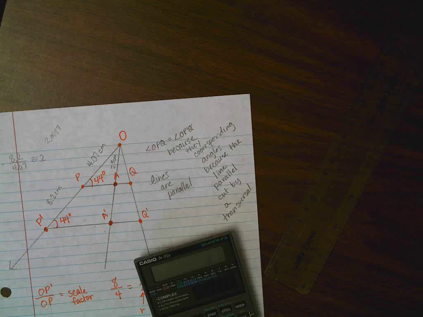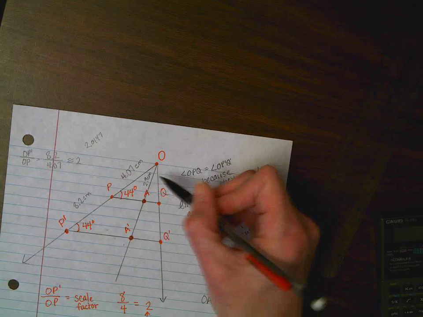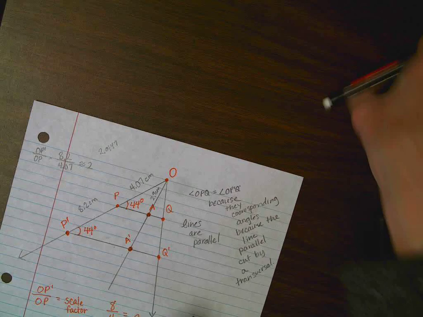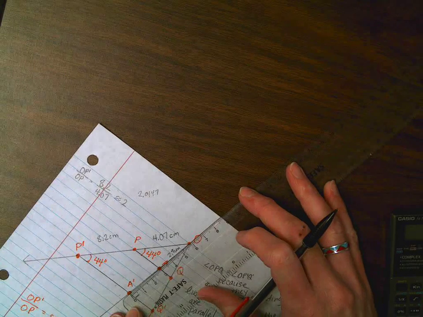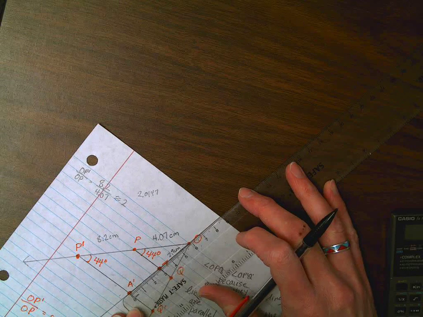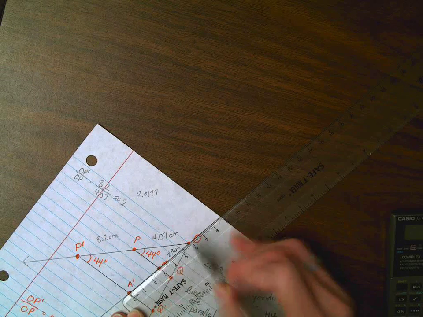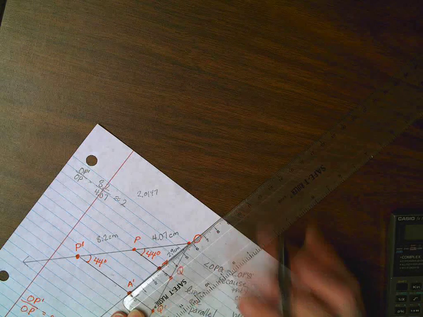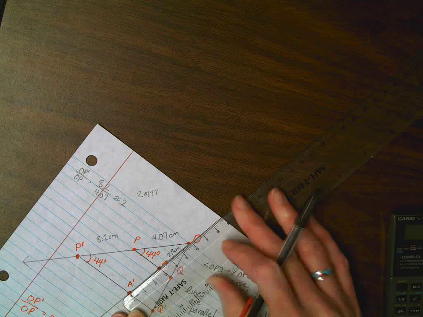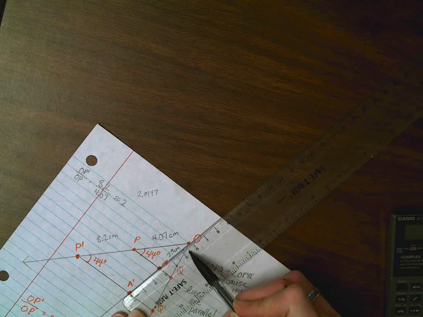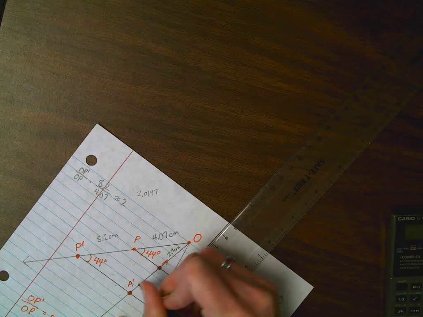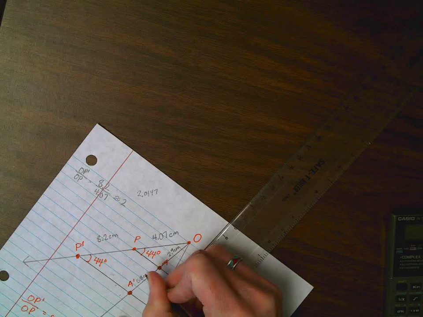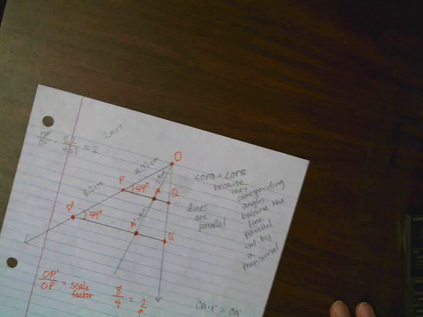Okay, so if we take 2.9 and we multiply it by 2, we should get 5.8. So we're trying to see if this segment from O to A prime is 5.8. Let's see if it is. So we line up our intersections. And if you look, check it out. Here's 5. Okay. 0.5, 6, 7, 8. Right on the dot. So this distance from here is 5.8.